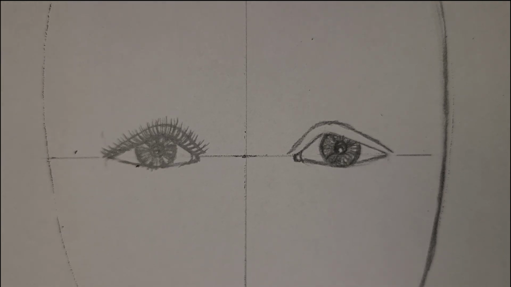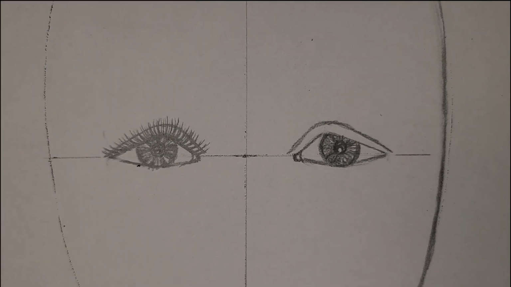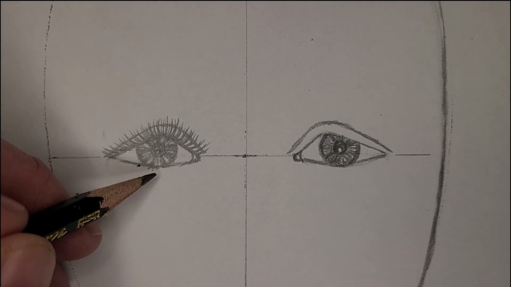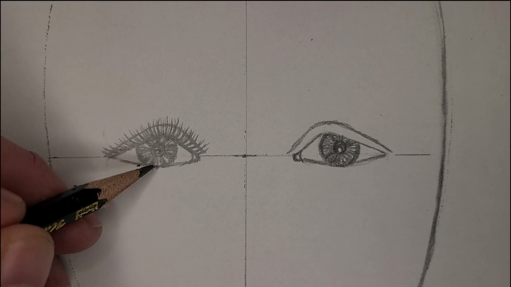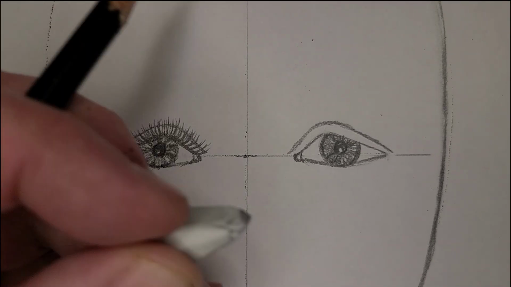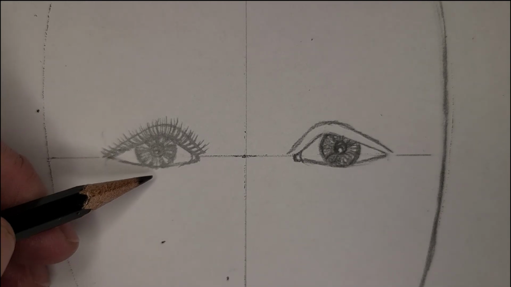Now, for anyone who's done eye makeup before, you probably will have noticed that the lower eyelashes are not as full. There's fewer of them. There's more space between them. And they don't actually start right from the eye opening. The lower eyelashes actually have a little bit of skin between them and the eye opening.